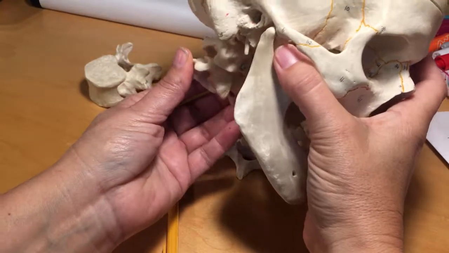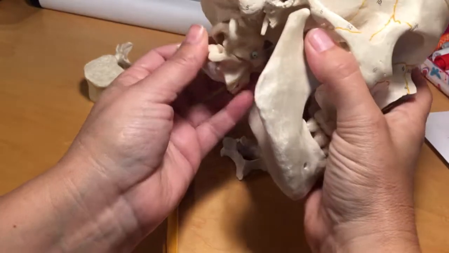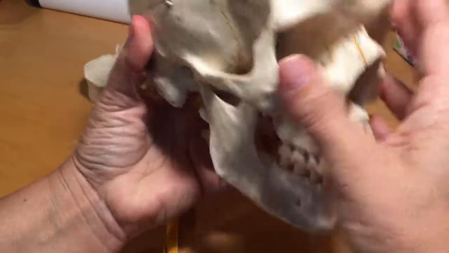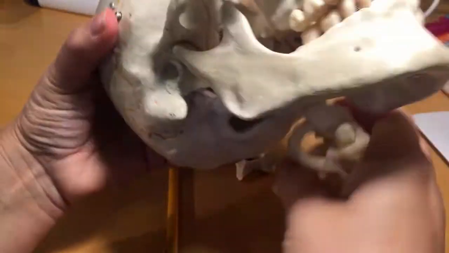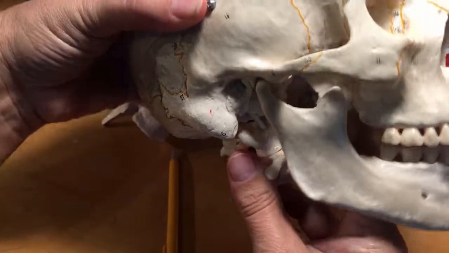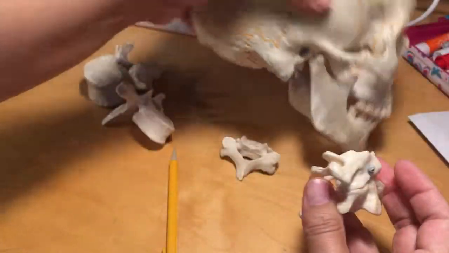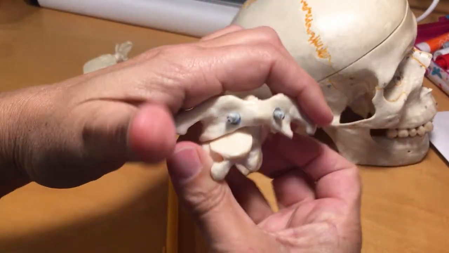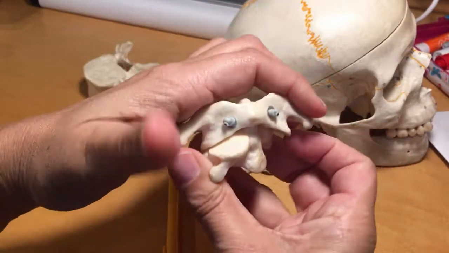So if you were going to shake your head no, let me see if I can do this. I think I need an extra hand to hold this all together. If you were going to shake your head no, I don't think I can do it. Well, you're going to have to use your imagination. If the skull was sitting on top here, shaking your head no would involve moving around this pivot joint here.